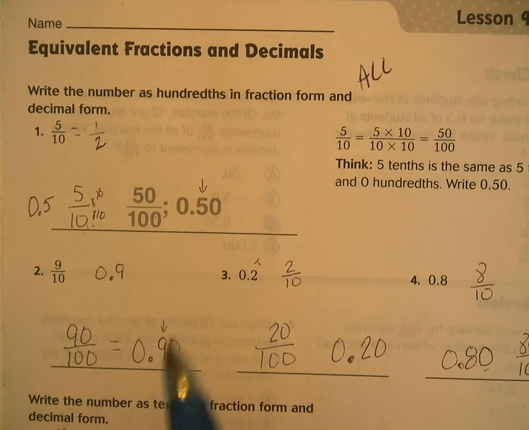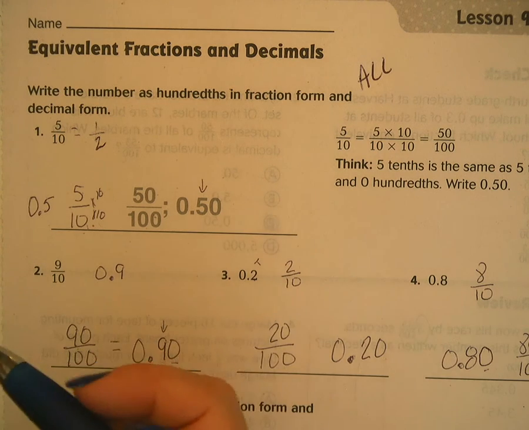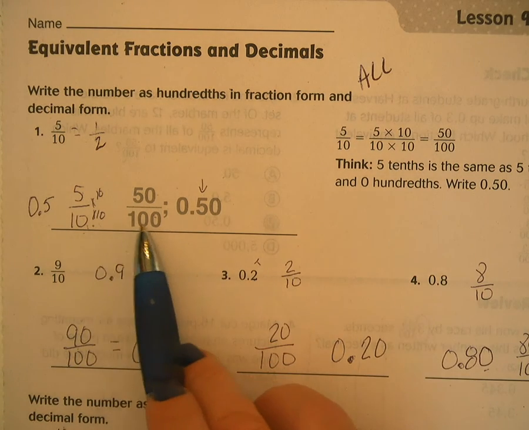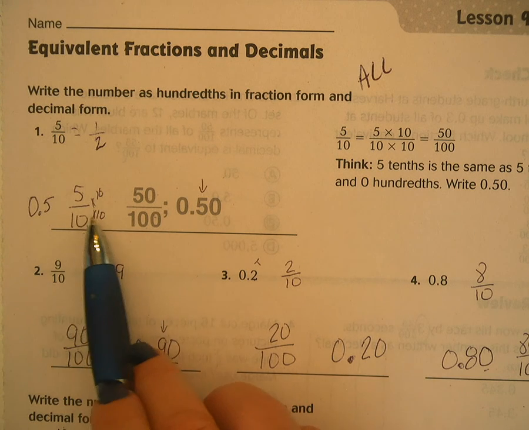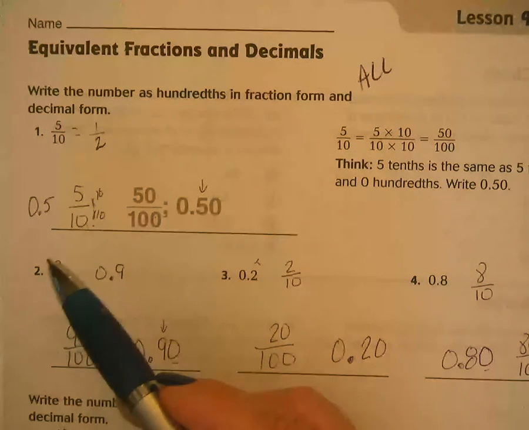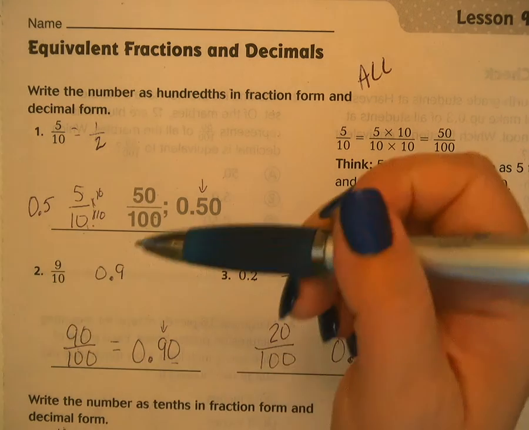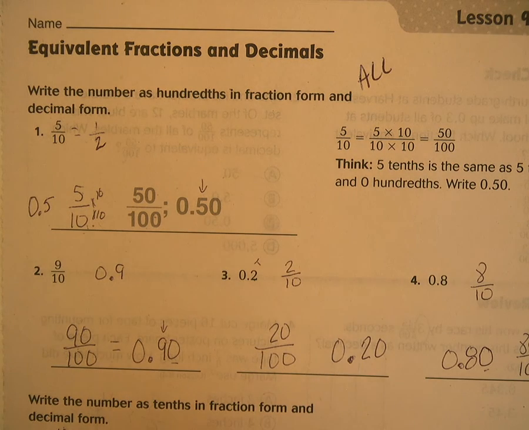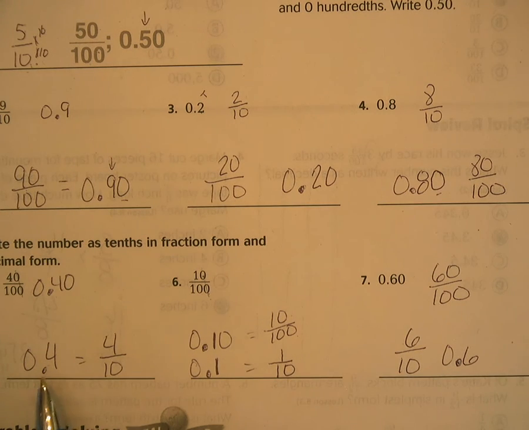I wanted you to do this page. This was supposed to be done last week, but I wanted you to see how easy it is to go from tenths to hundredths. To go from tenths to hundredths, you just multiply by 10, the top and the bottom. And to go from hundredths to tenths, then you just divide by 10, the top and the bottom. But many of the decimals are already set up for you. So all you have to do is add a 0 to the top and the bottom when you're multiplying.